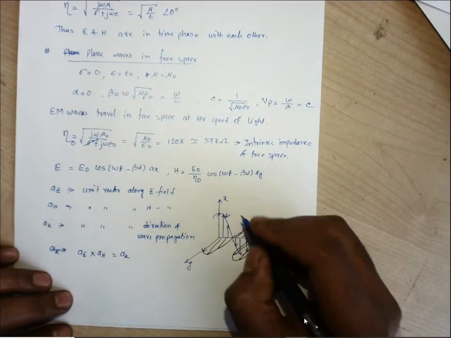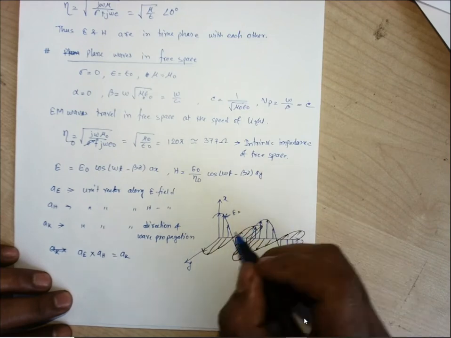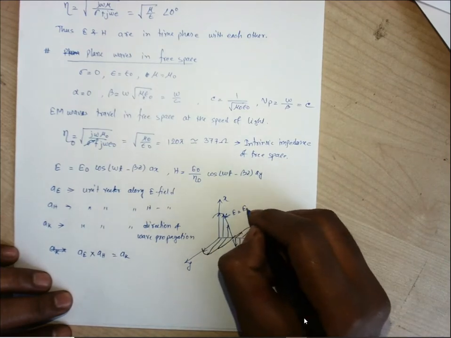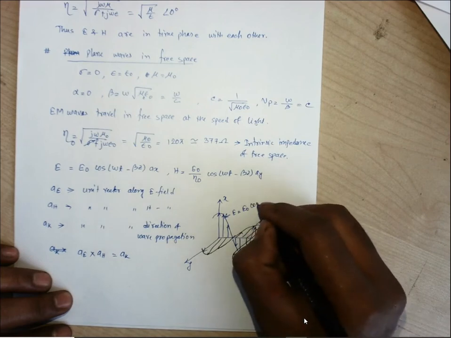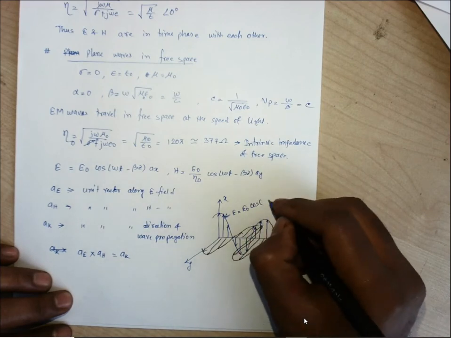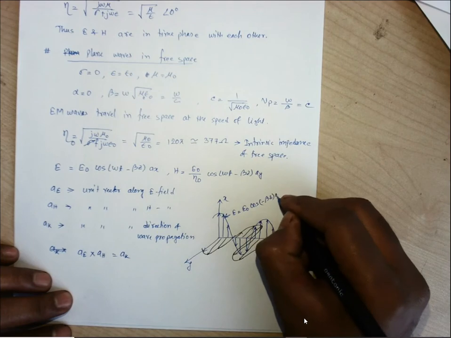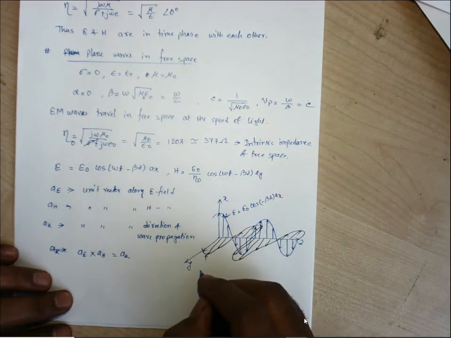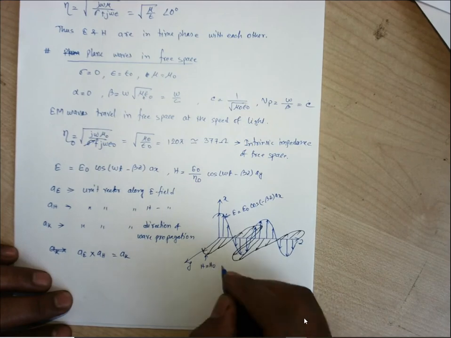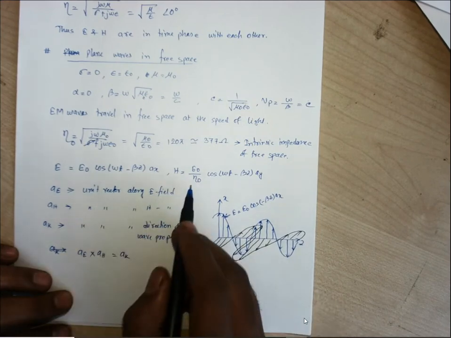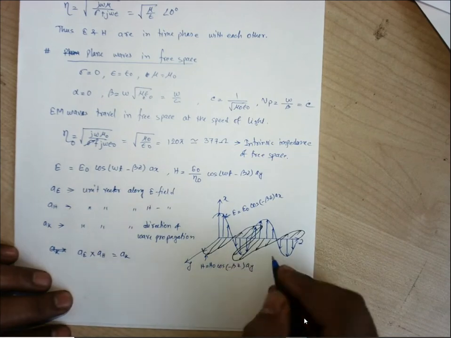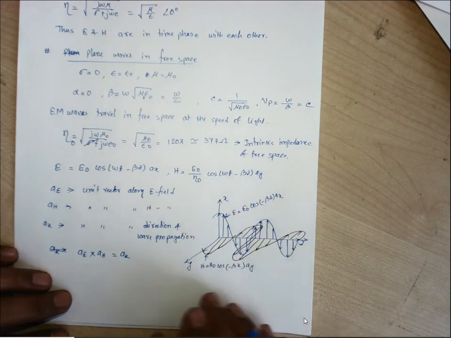This one will become the electric field. Let us consider this value is for t equals 0. So we can say the maximum amplitude will be E naught cos omega t, which will become 0, so it is minus beta z ax. And for this case at the origin, H is equal to H naught cos, H naught is E naught by eta naught, cos minus beta z ay, and this is the direction of wave propagation.